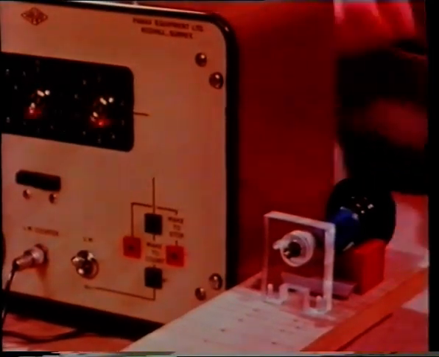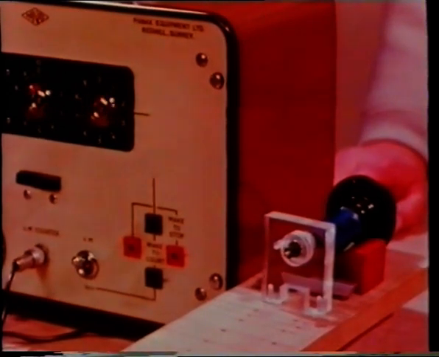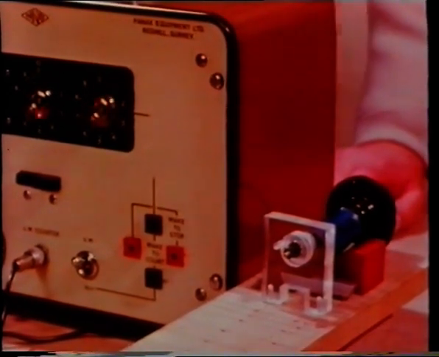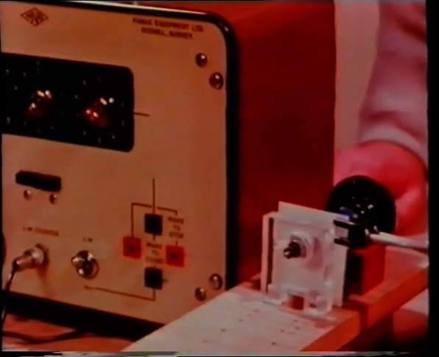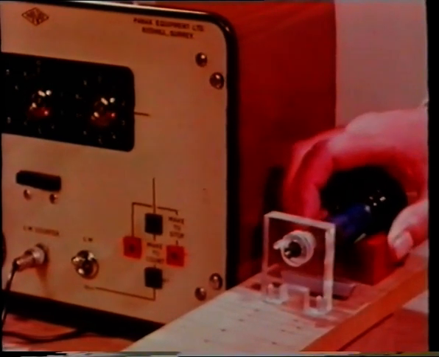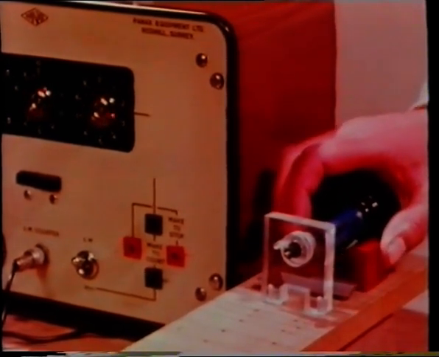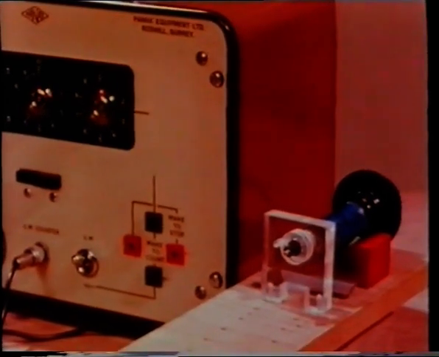Several simple experiments are available to illustrate the properties of radioactive substances. A Geiger-Muller counter is used to detect radiation and hence to show that alpha particles are stopped by a piece of paper or by a few centimeters of air. Experiments using alpha particles must therefore be conducted in a vacuum.